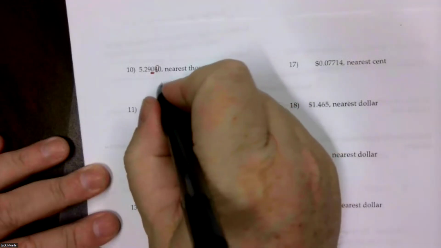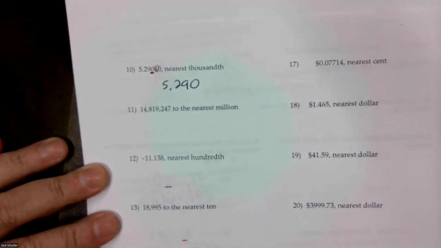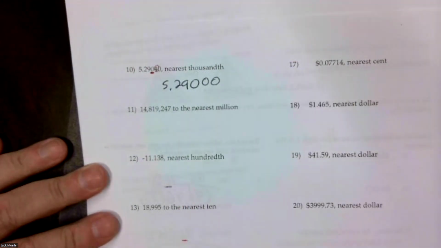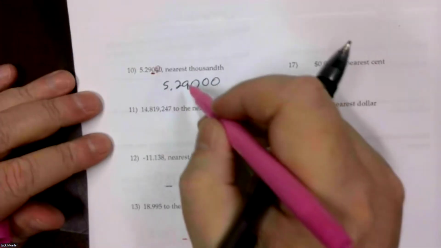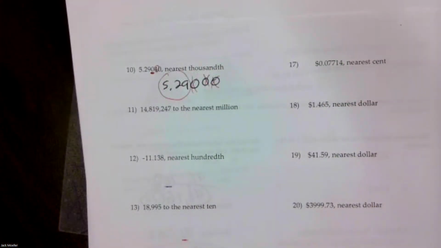The 4 is going to tell me to keep it the same. Everything to the left stays the same. So 5.29, the 0 stays a 0, and the 4 and 0 become zeros. Since those are trailing zeros, we should drop those off. So the preferred answer would be 5.29.